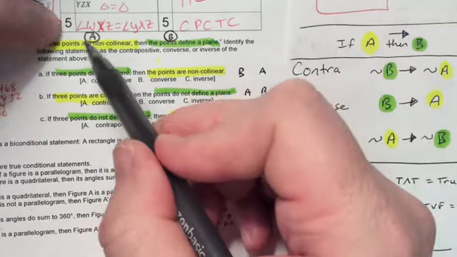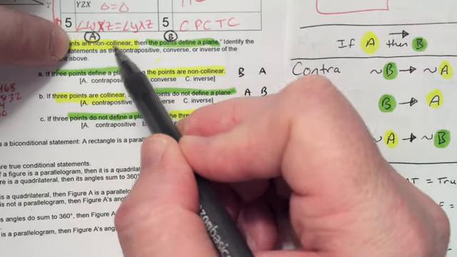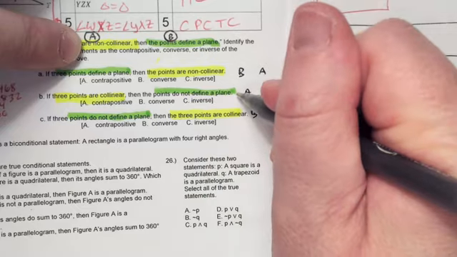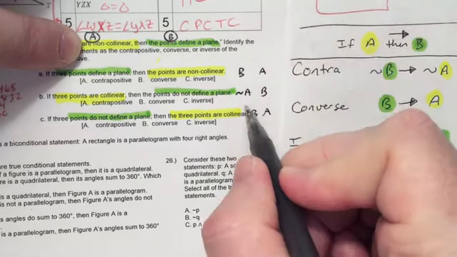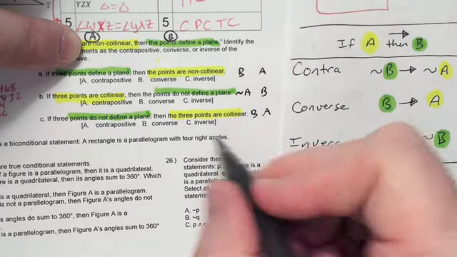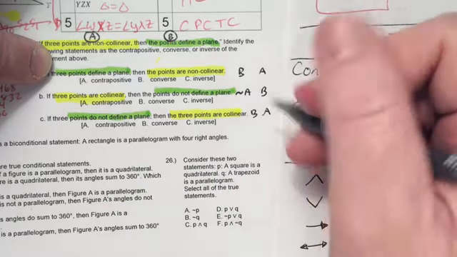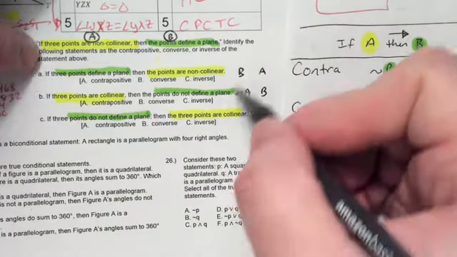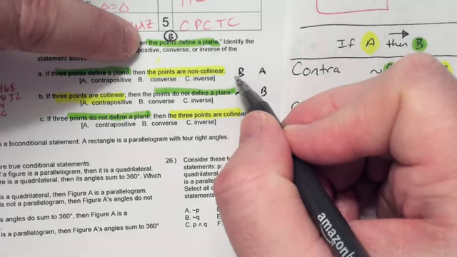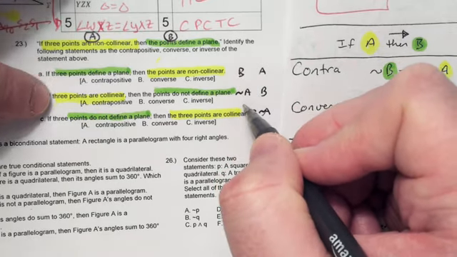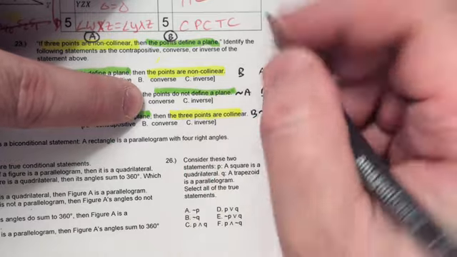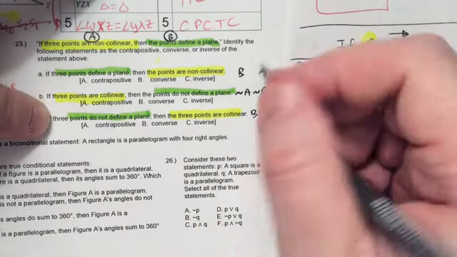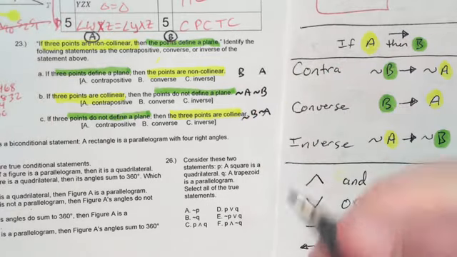All right, so now my A is supposed to be non-collinear. This is definitely non-collinear. That says collinear, so that changed. So that one changed. And then this one says collinear, so that one changed as well. So those are the nots, right? And then for my B's, my B is supposed to define a plane. So 3 points on a plane, yep. Not on a plane, so that changed. And then this one right here, not on a plane, so that changed.